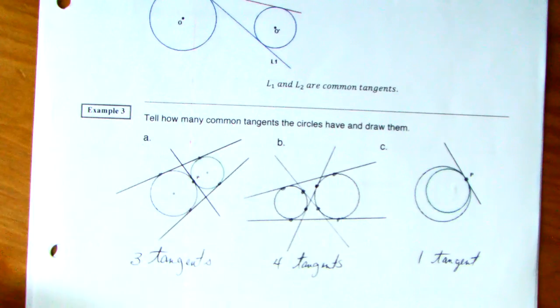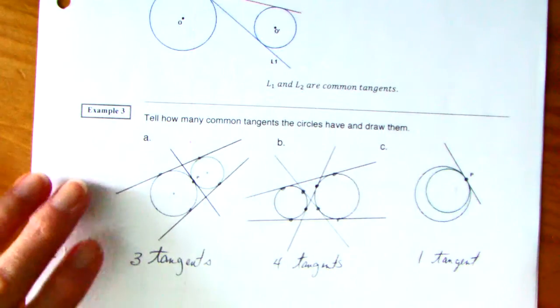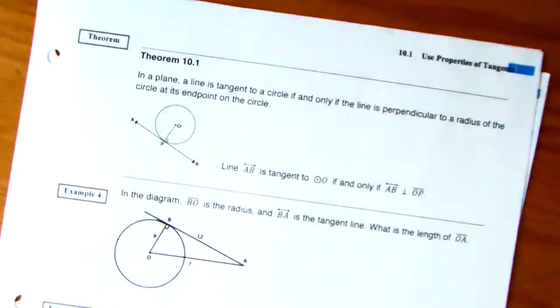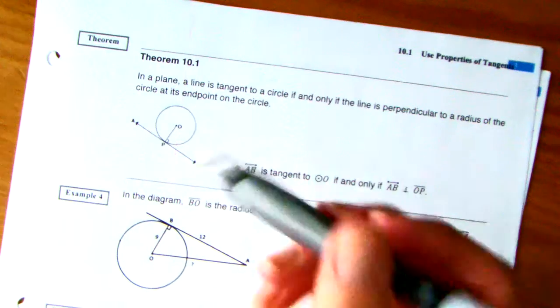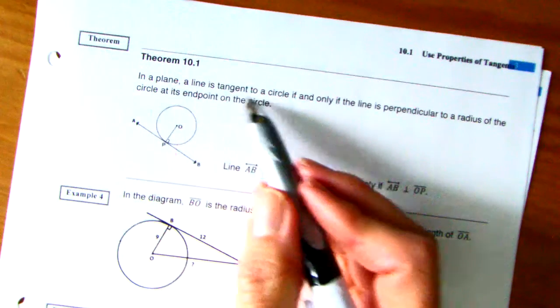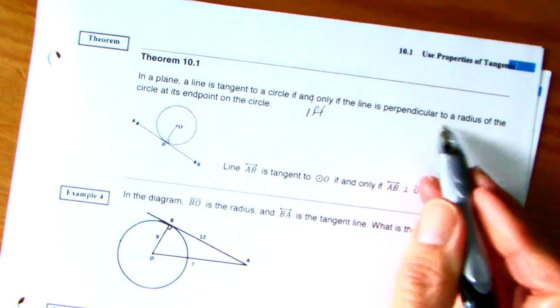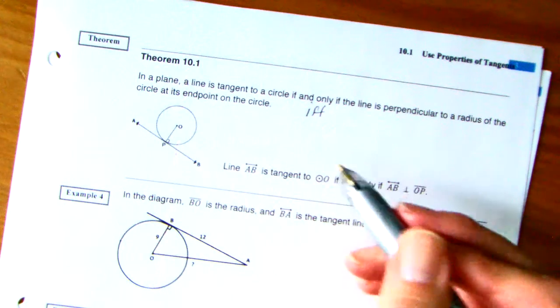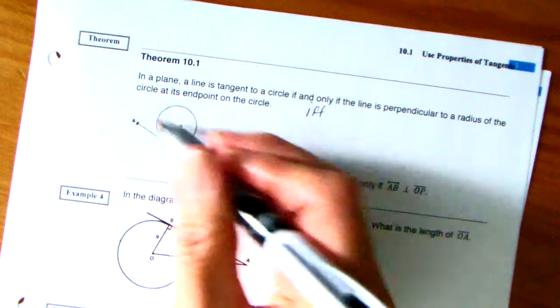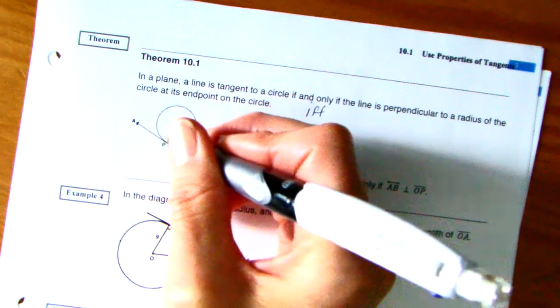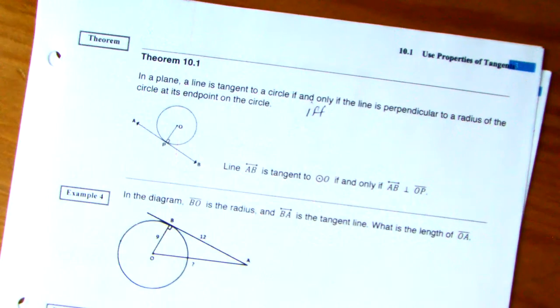Alright, well keep in mind, a tangent will hit the circle or a curve in one spot. Theorem 10.1. Where is this all going? What's interesting is, in a plane, a line is tangent to the circle if and only if it is perpendicular to a radius of the circle at that endpoint. So at every single tangent line, you can draw a radius that will make a right angle.